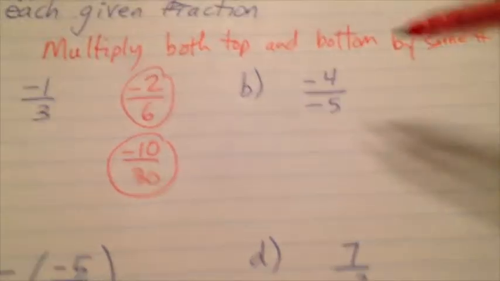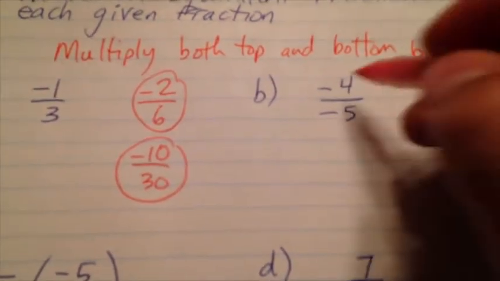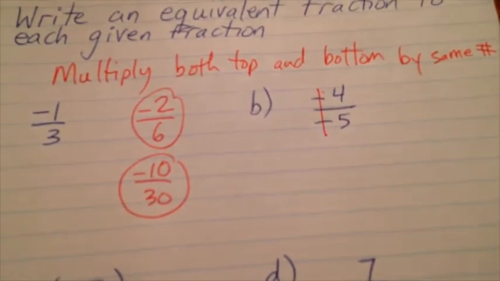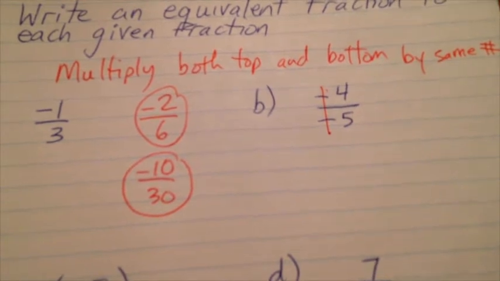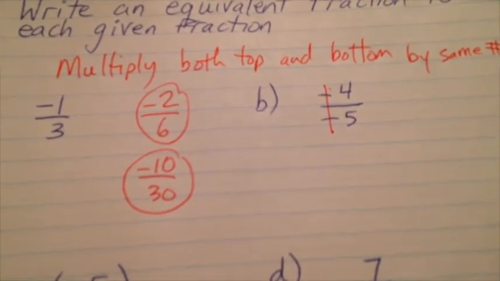Okay, this one here, this fraction, you notice that it has a negative and a negative. Well, those negatives will cancel out. When the numerator and the denominator are both negative, they will cancel and become positive. So basically it's 4/5, right?